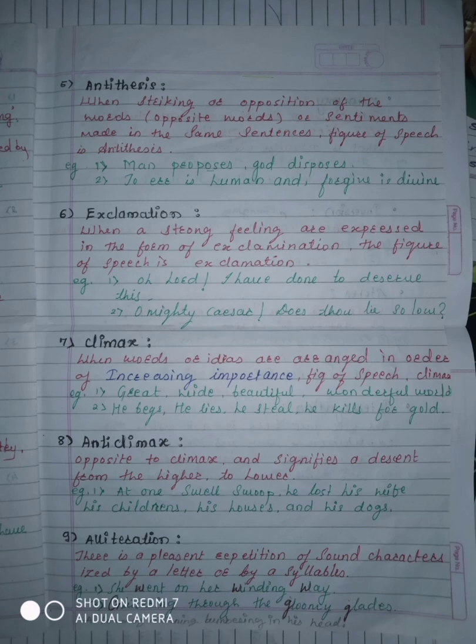Climax means increasing importance. For example, great, wide, beautiful, wonderful world. He begs, he lies, he steals, he kills for gold. Exactly opposite to that is anticlimax. Opposite to climax and signifies a descent from higher to lower.